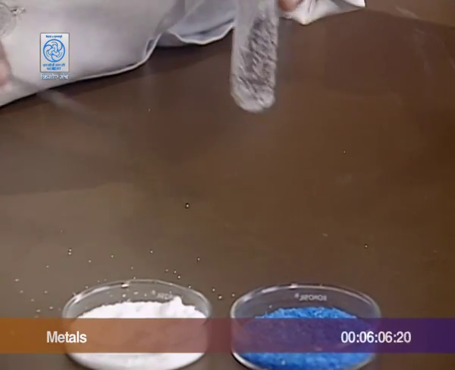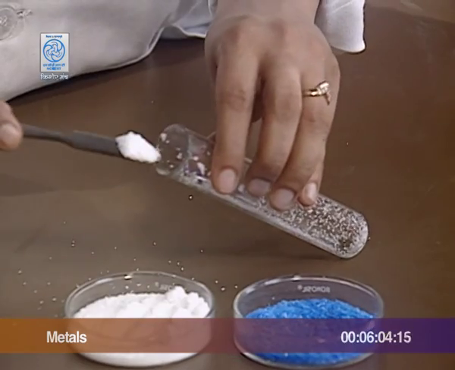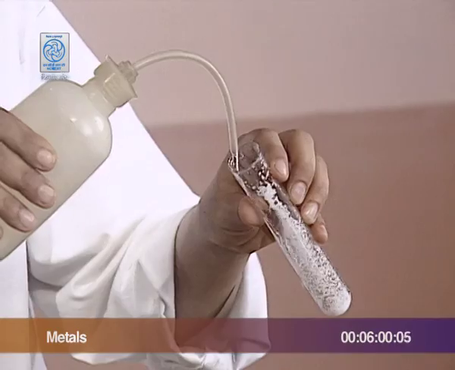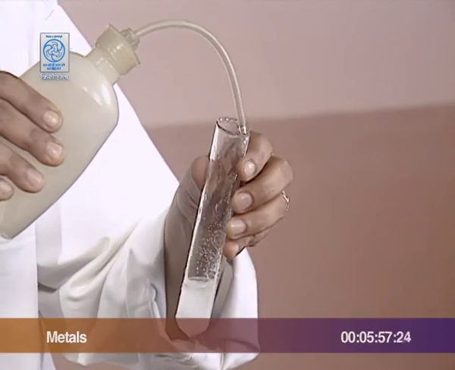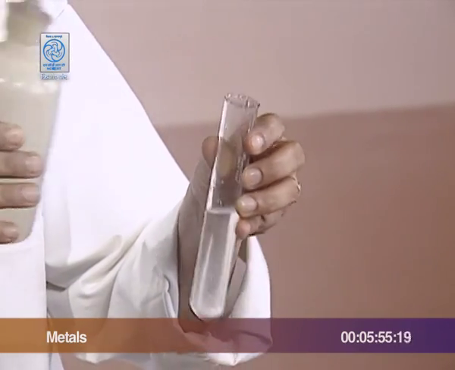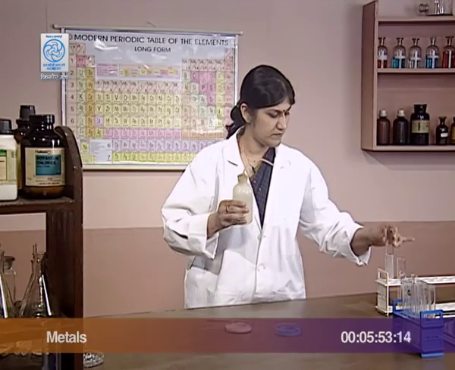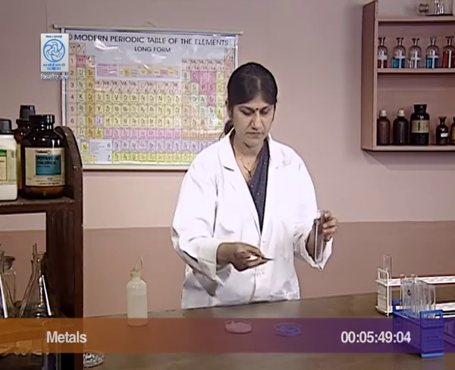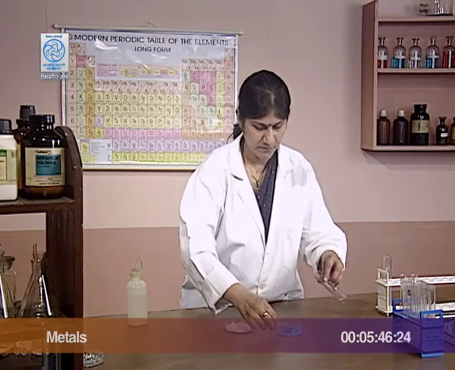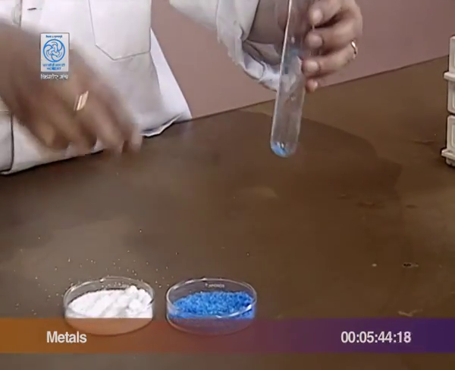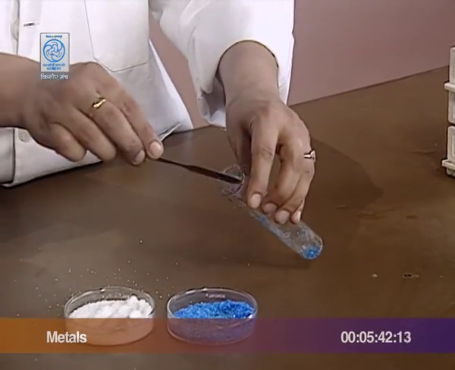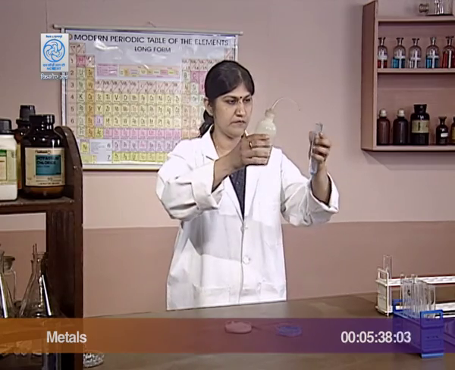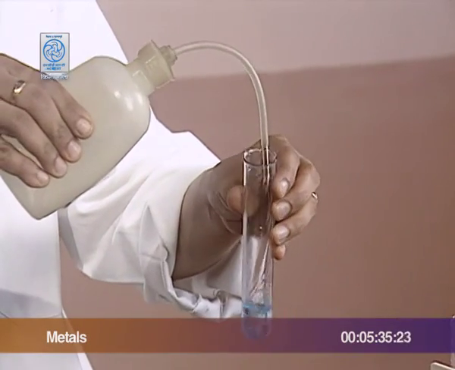Zinc sulfate, water, copper sulfate and water.